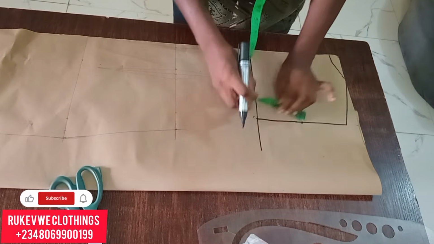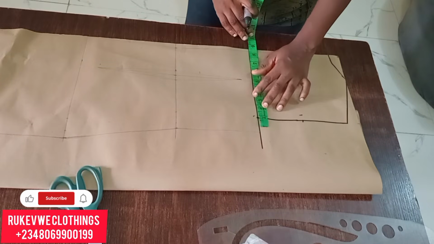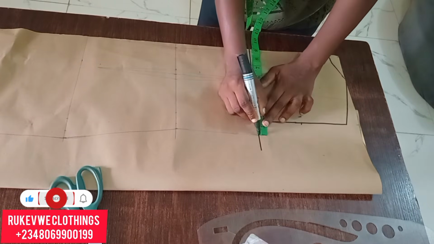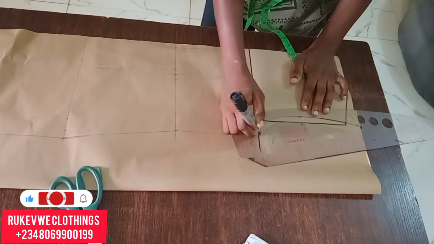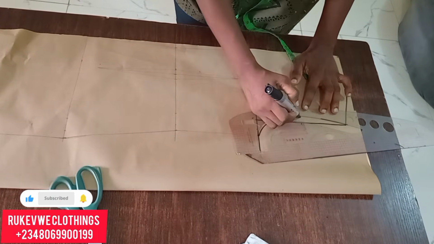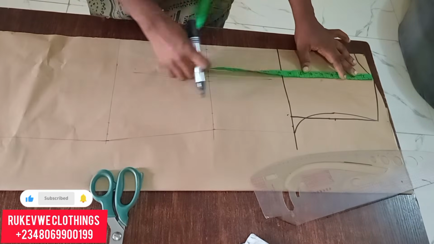All right. So for the armhole, I just want to get the midpoint, and then I will come in by 0.5 inches, and then I'm going to mark a quarter of my bust measurement, and then I'm going to add 0.5 inches for ease. Now I'm drafting out the armhole curve.